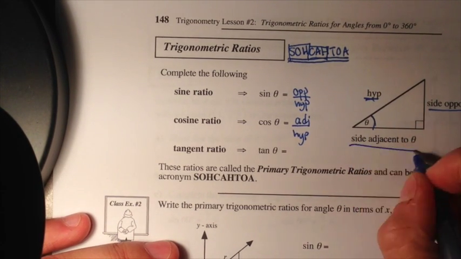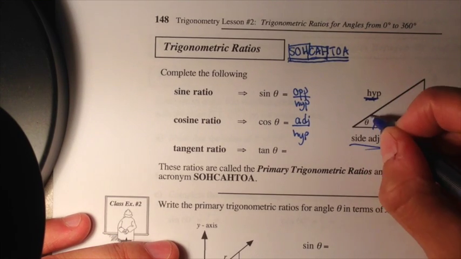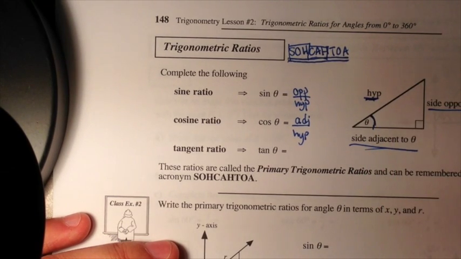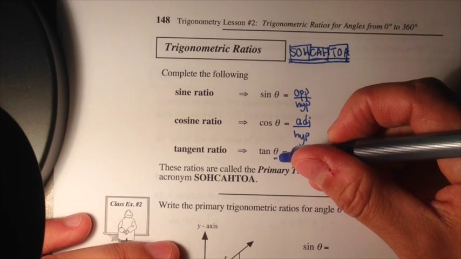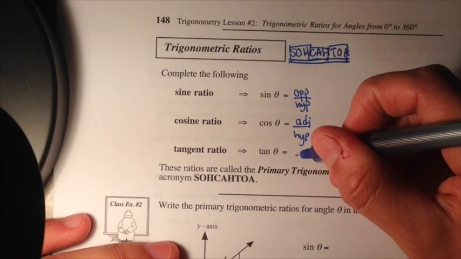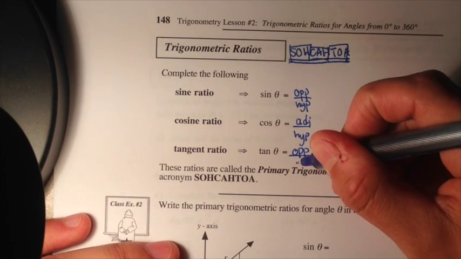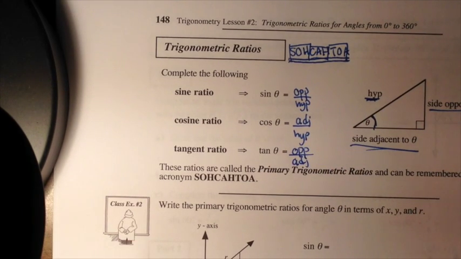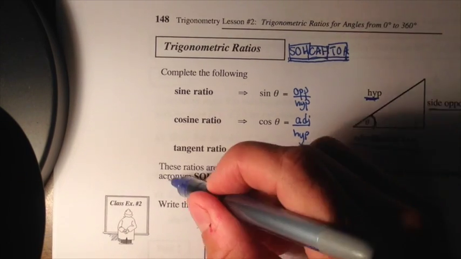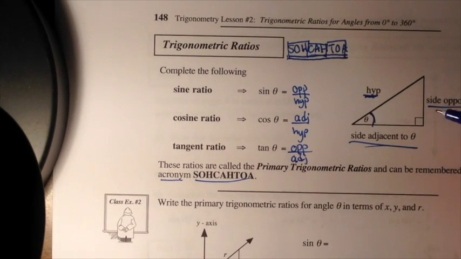We look for the adjacent side divided by the hypotenuse, and that would give us, again, angle theta. And then lastly, we're left with TOA, which is tan theta, equal to opposite over adjacent. So these ratios are called the primary trigonometric ratios. And again, remember them by the mnemonic or the acronym SOHCAHTOA.